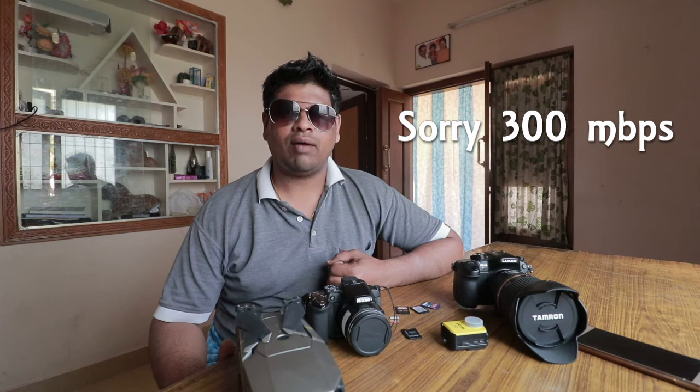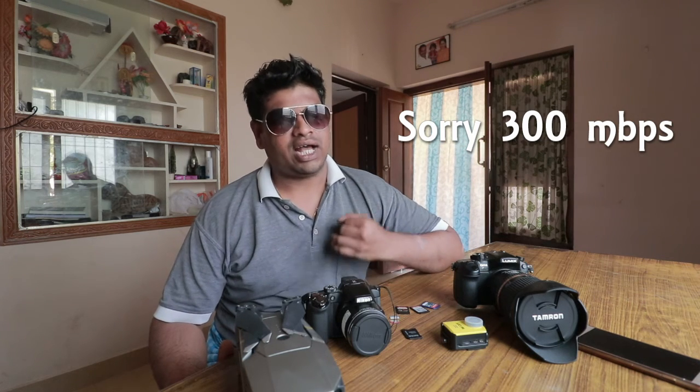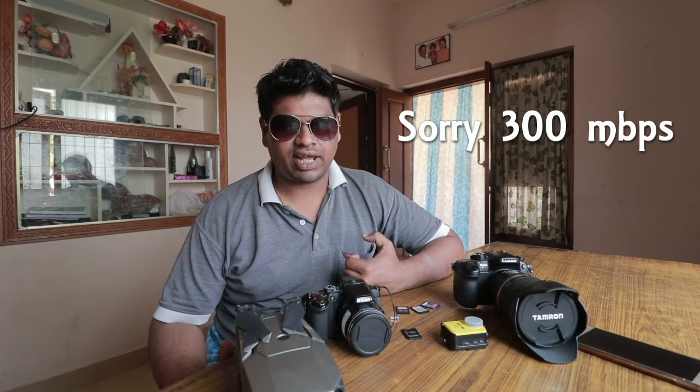And finally, about the CFast cards: we are most probably using them in the higher end video cameras. For raw video recording, we really require CFast cards that can record 30 megabytes per second as a writing speed. That's really very nice as well.